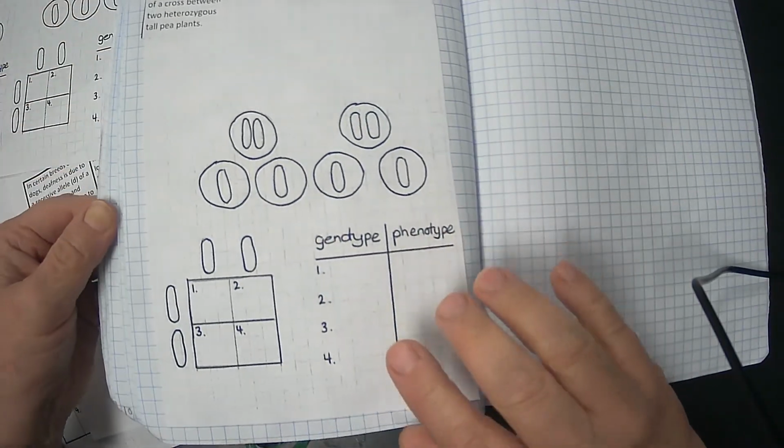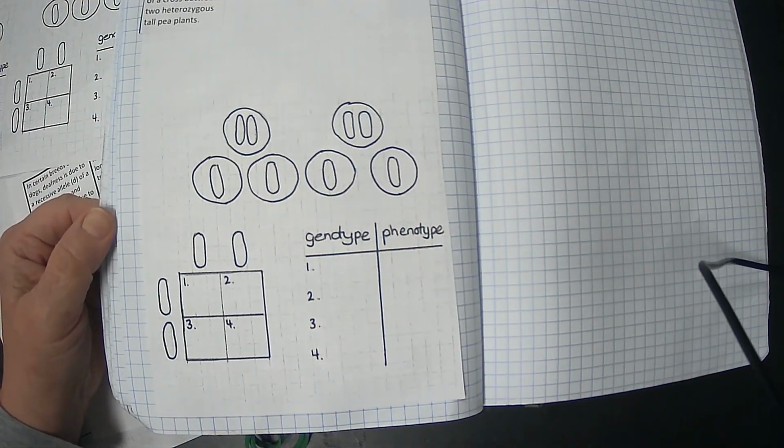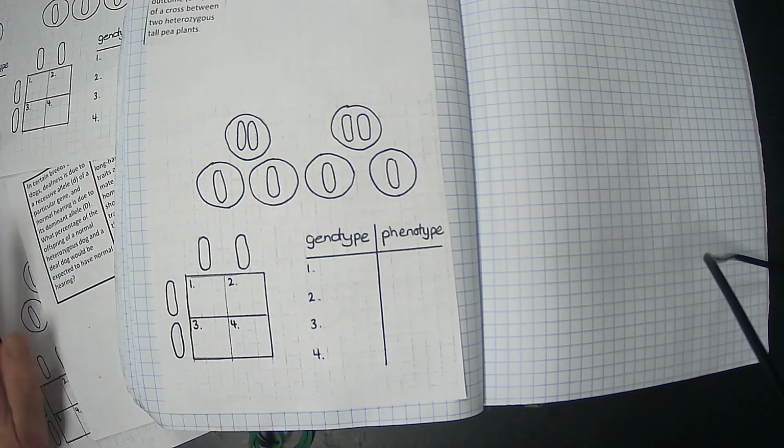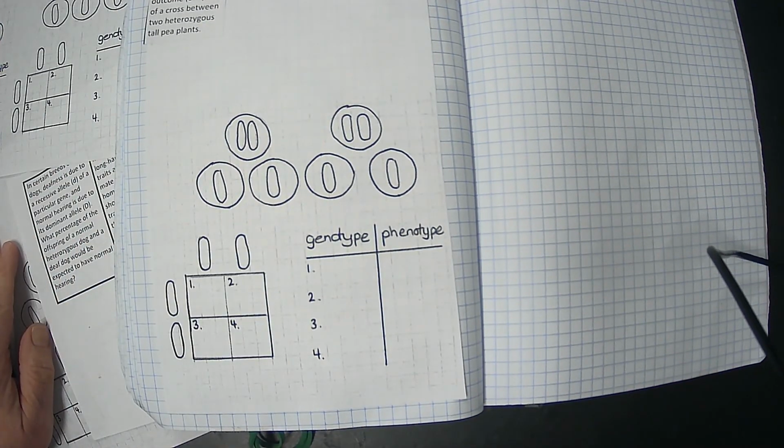So go ahead, work the rest of those problems, and then I'll provide you with a key and then explain things just to make sure everybody's good as a follow-up.